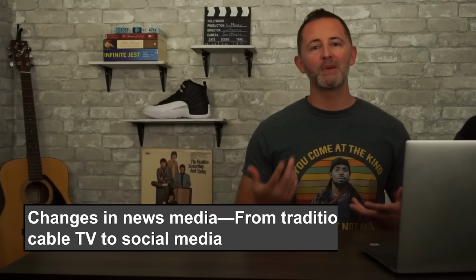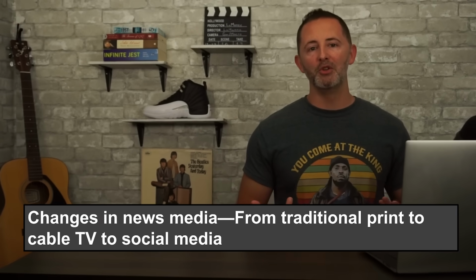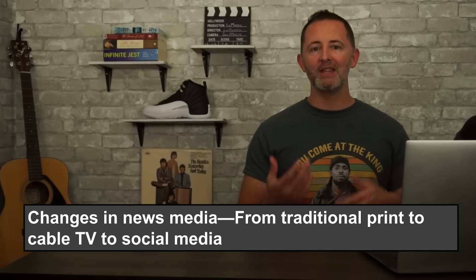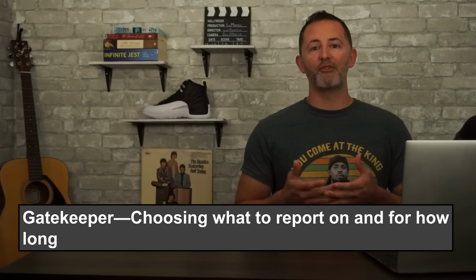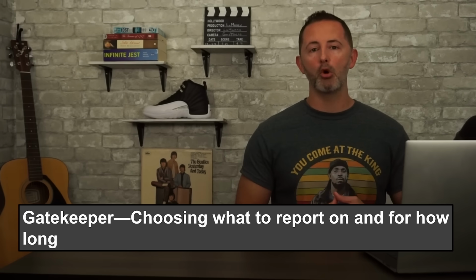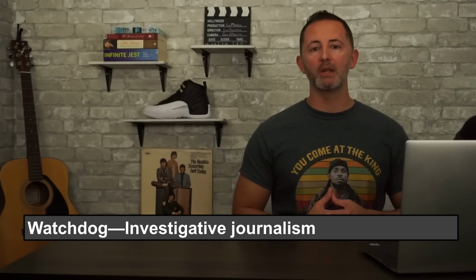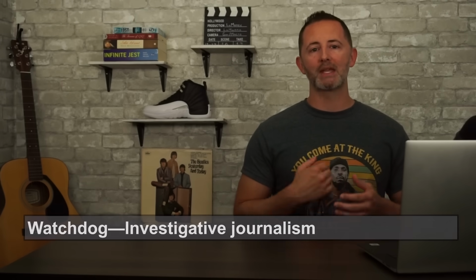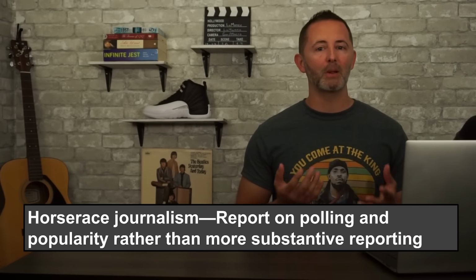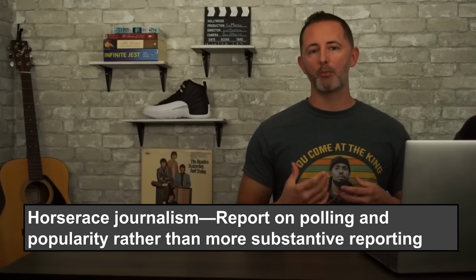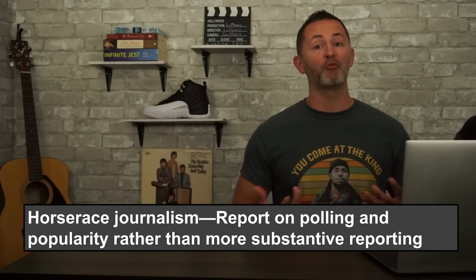And finally, the media. Not much here, good news. Basically, there's been huge changes over time about how people get their news. From newspapers to radio to TV to cable TV to internet and now social media. One main role of the media is to act as a gatekeeper, choosing what to report on, thus affecting what people know about and what they think is important. The watchdog role refers to investigative journalism, where they're supposed to keep public figures accountable. And then there's the scorekeeper role, typified by horse race journalism, which follows polling results and threatens to turn elections into popularity contests instead of reporting on the qualifications and platforms of the candidates.